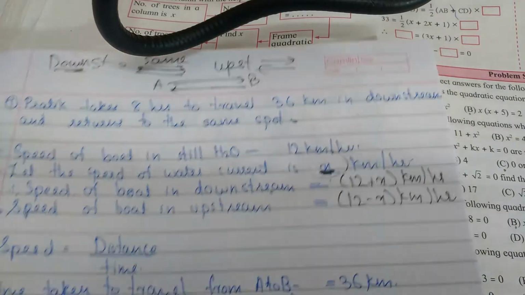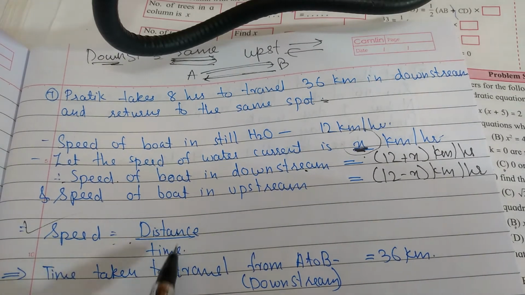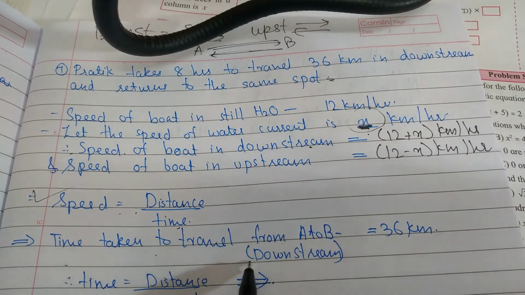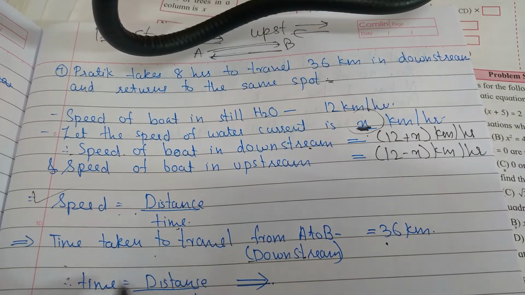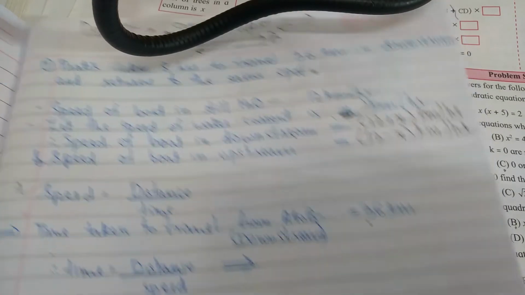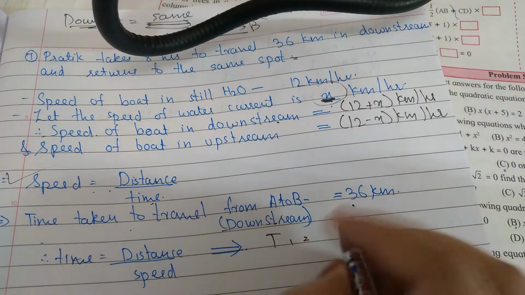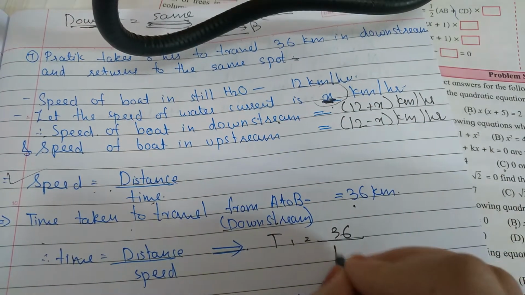Now we will use the speed formula: speed equals distance upon time. The time taken to travel from A to B, that means downstream in the same direction, the distance is 36 kilometers. After using this formula we will get this time, that is T1 equals distance 36 upon speed for downstream, which is 12 plus x.